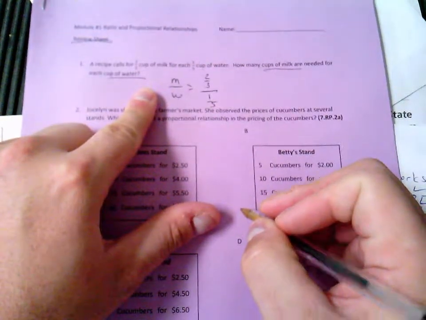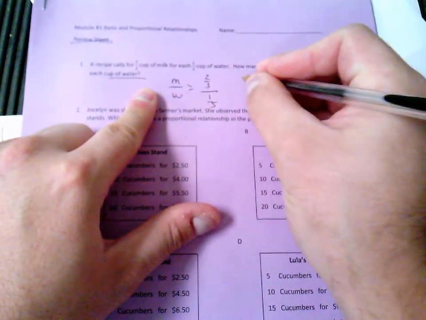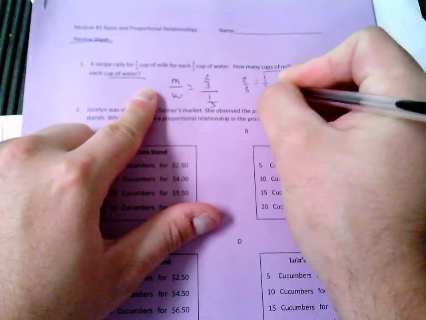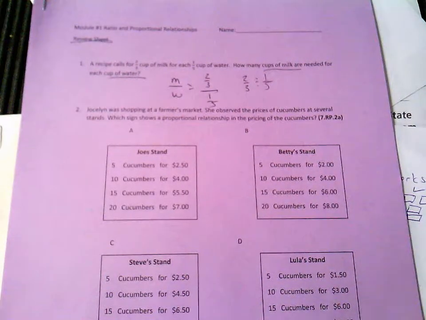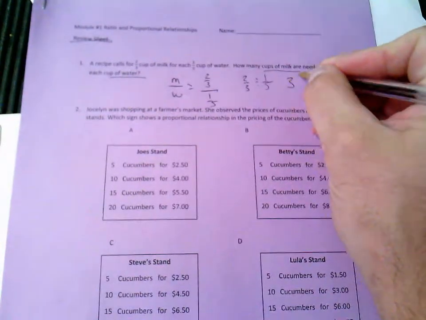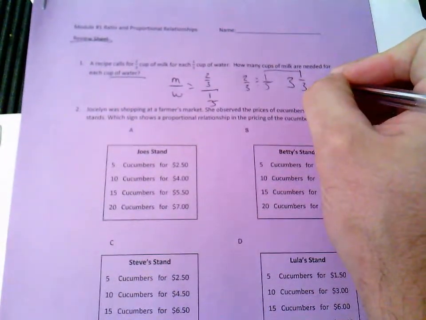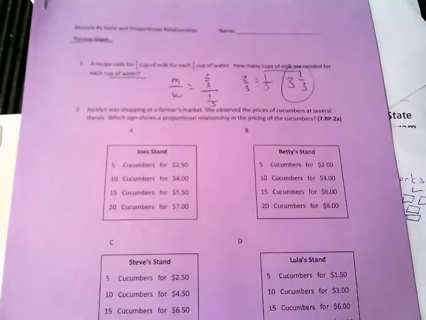If you wanted to challenge yourself and do this by hand, you would do 2/3 divided by 1/5. Although I know most of you are just going to use the calculator. But this will come out to be 3 1/3 cups of milk per cup of water.